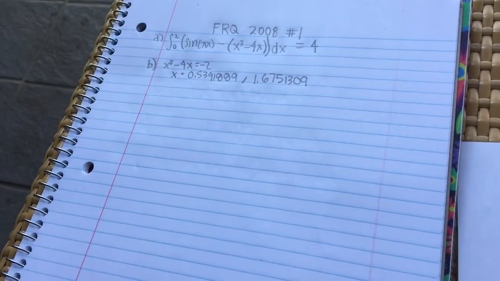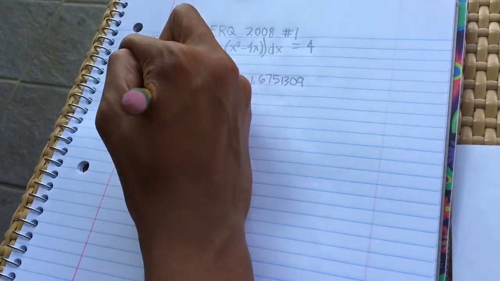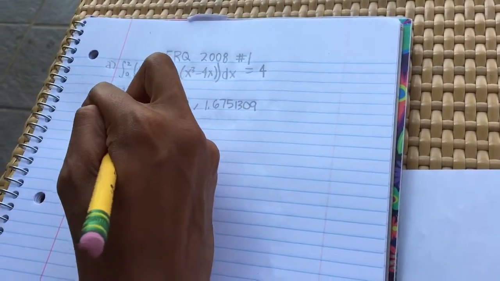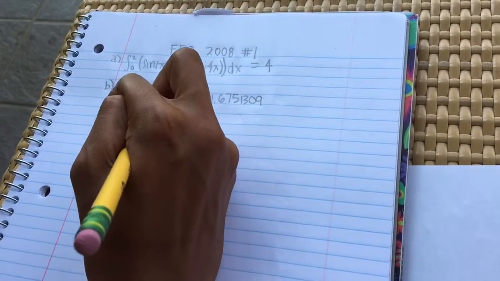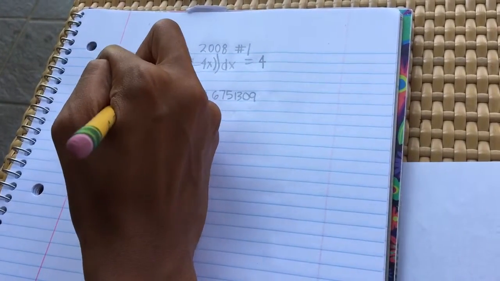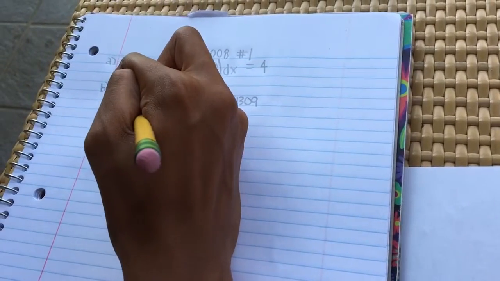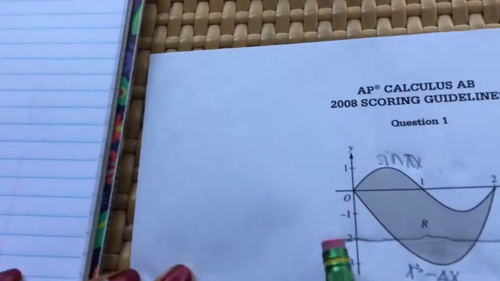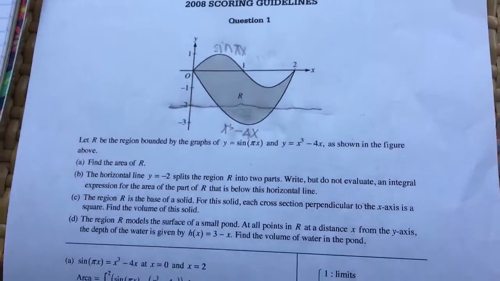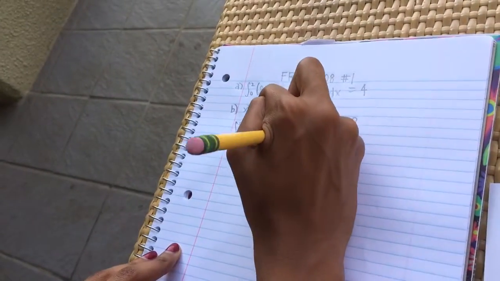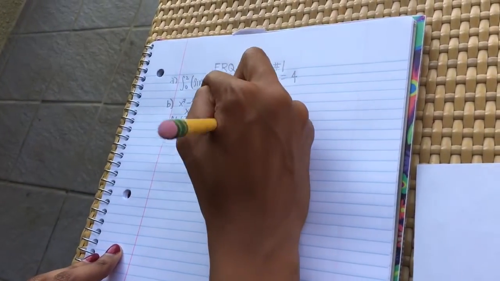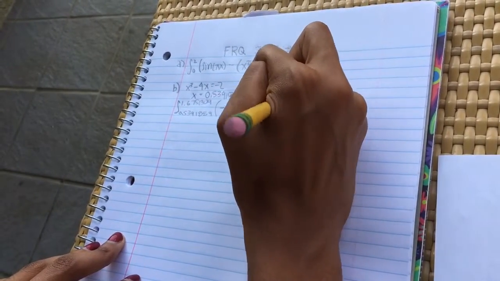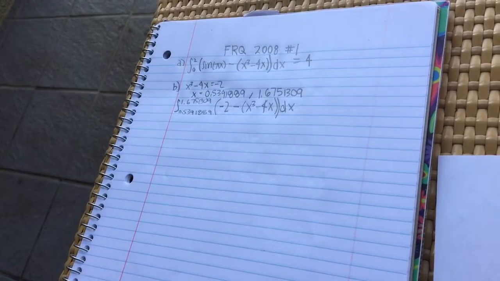And again, similarly to the first problem, we'll put these intersection points in our integral: 0.5391889 and 1.6751309, upper function minus lower function. As you can see here, the upper function is y equals -2, so right here we write -2, and the lower function is x cubed minus 4x, so minus the quantity x cubed minus 4x, dx. And again, the question did not ask us to evaluate it, so we're just going to leave our answer like this.